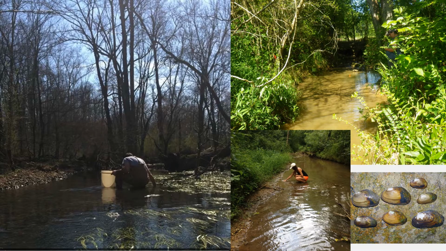And so these species that seem to prefer first and second order streams can be difficult for us to study because historically our sampling in first and second order streams for freshwater mussels has not been as prominent as for larger streams. So these areas are underrepresented in our sampling. We don't have a lot of long-term mussel monitoring data for streams like this in general.